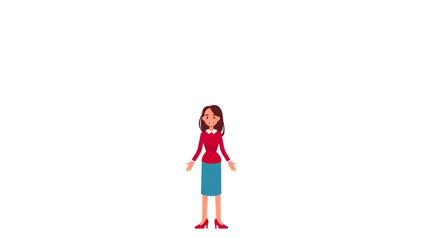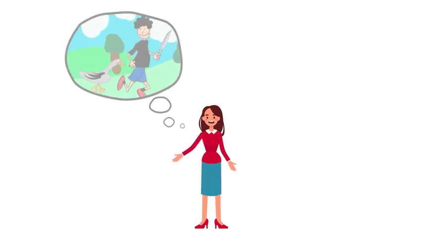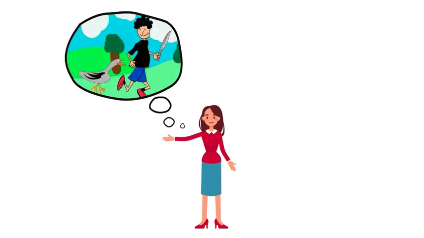Today we will learn how to add more information to a sentence. But first, we need an idea, something to write about. Let's watch this idea about a goose and a boy.